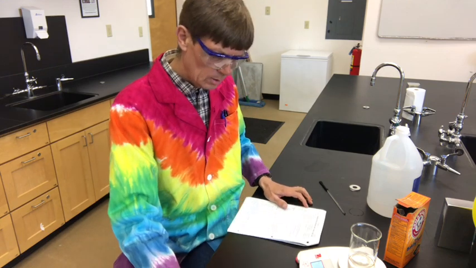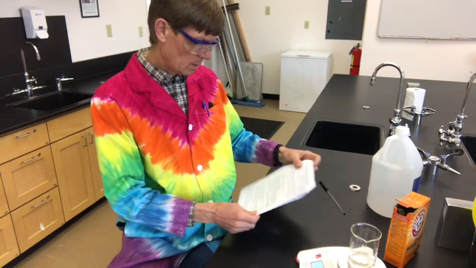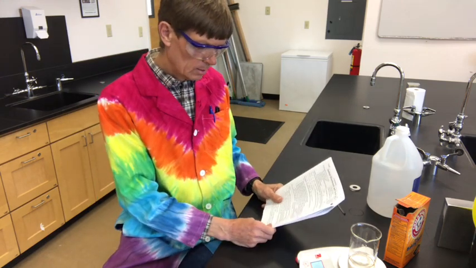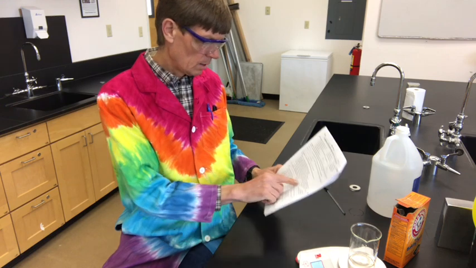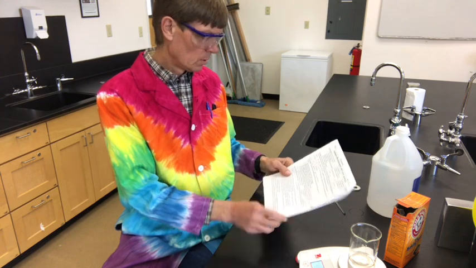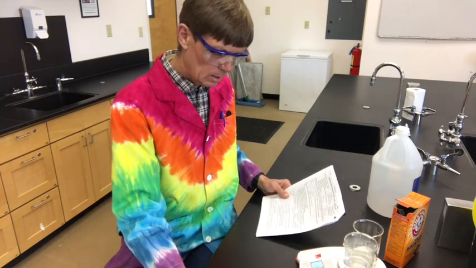That actually was the opposite. It doesn't matter too much, but the empty beaker is 98.7, and the mixture is 189.22. So add those two up together and get a total.